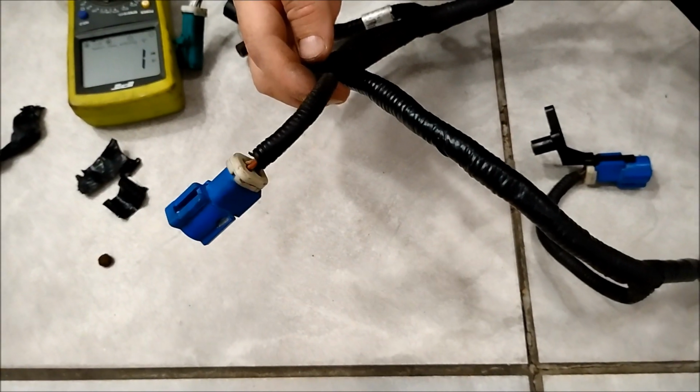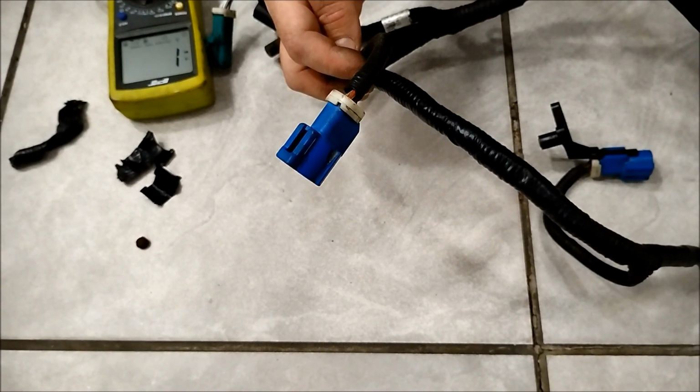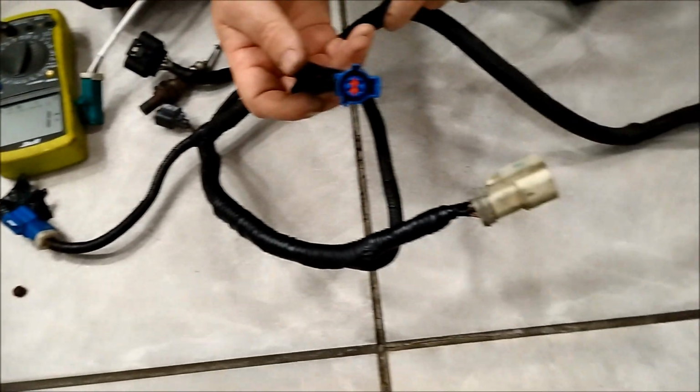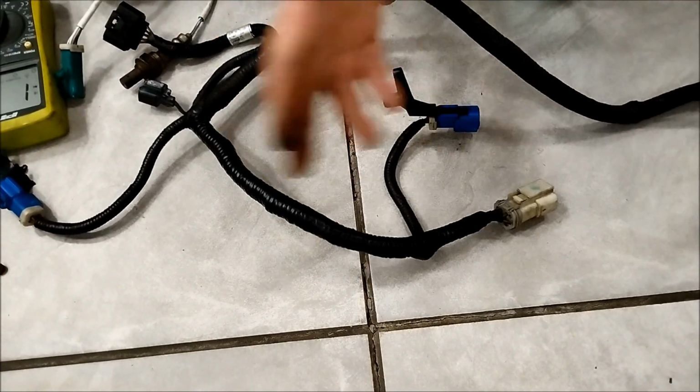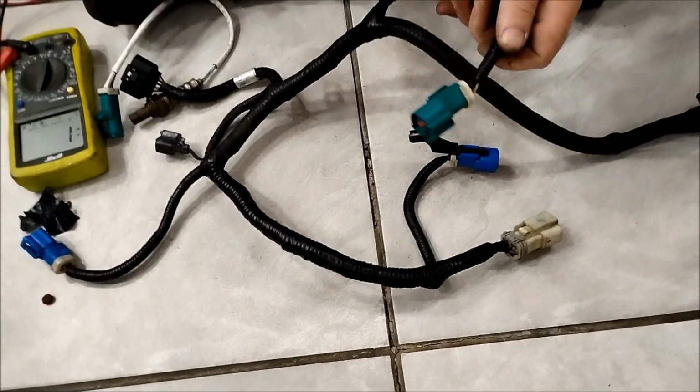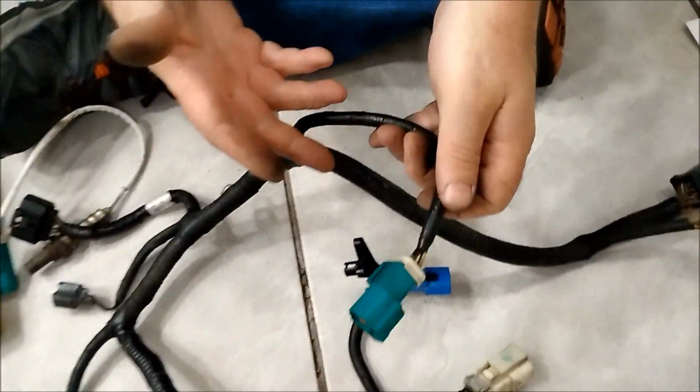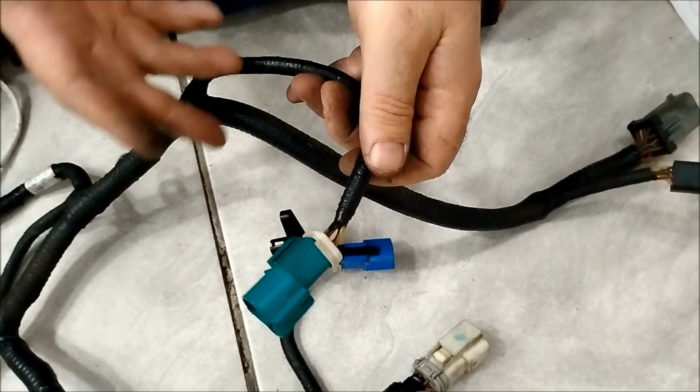One of the banks, probably bank 2 downstream. Another downstream sensor for the other side, bank 1 probably. And then over here is the only upstream sensor that we have that connects to the manifold. That's the one in question, actually.